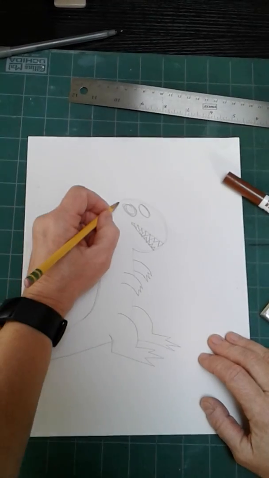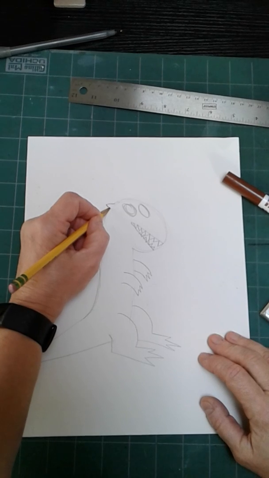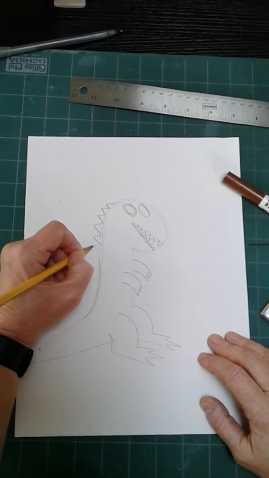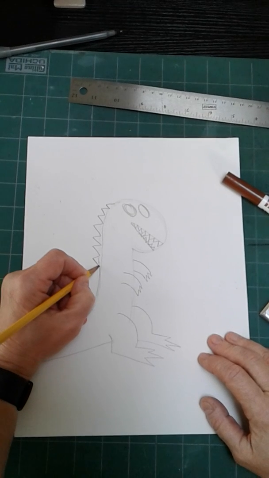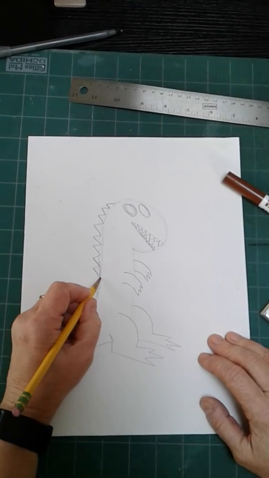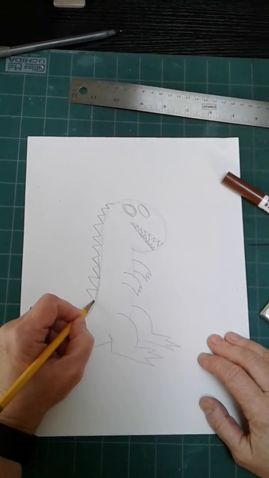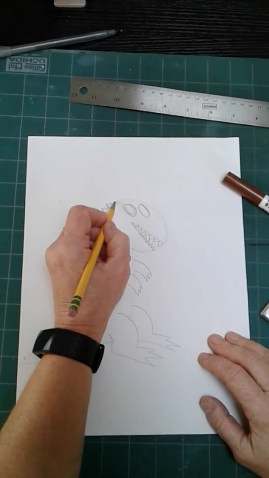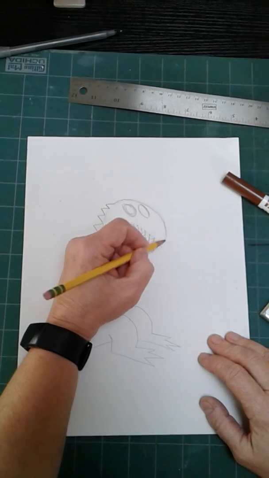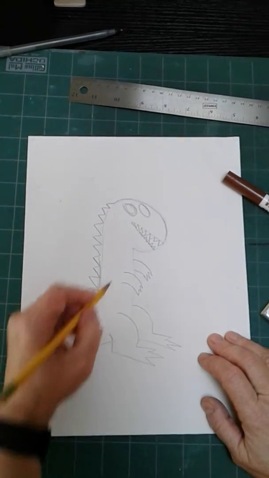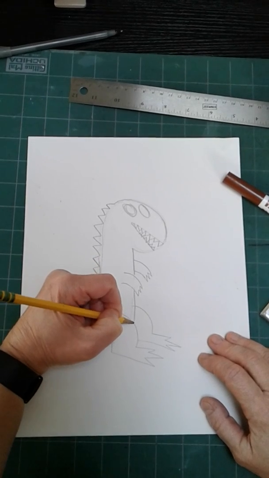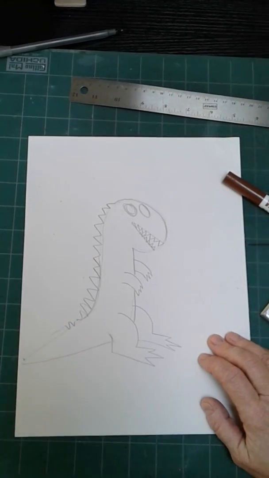And we're going to give him scales down his back, and those are zigzags too. If you want, you can be very careful with this part, or you can just do it zigzag, zigzag, zigzag. That's okay, like Basquiat. I really don't care if it's not so pretty. If it's a little messy, that's okay with me. I just want you to get the idea.